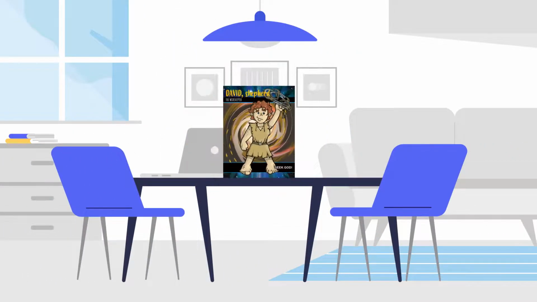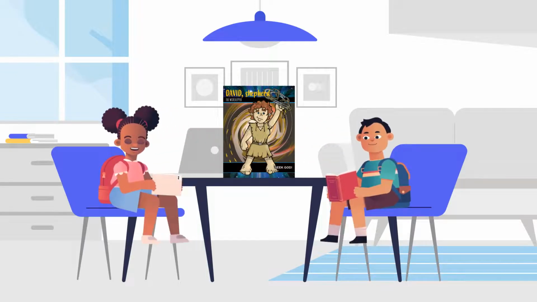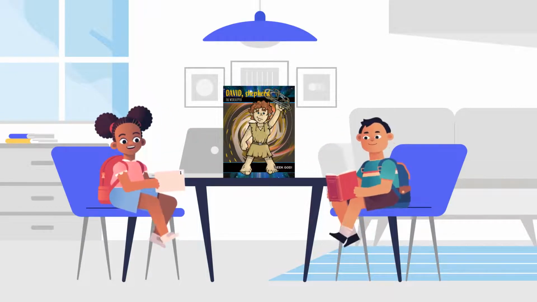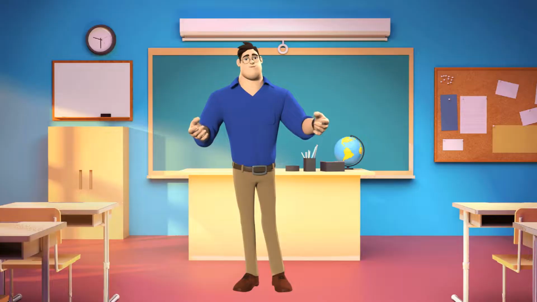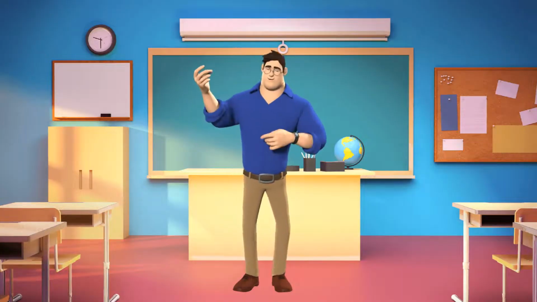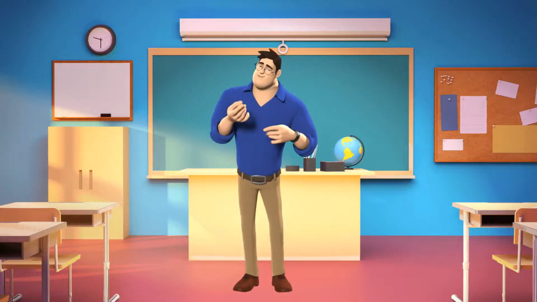It's also great for home settings as we raise a young generation to know God's Word. Remember, pray for the children who will be there and make the Bible come alive for them.